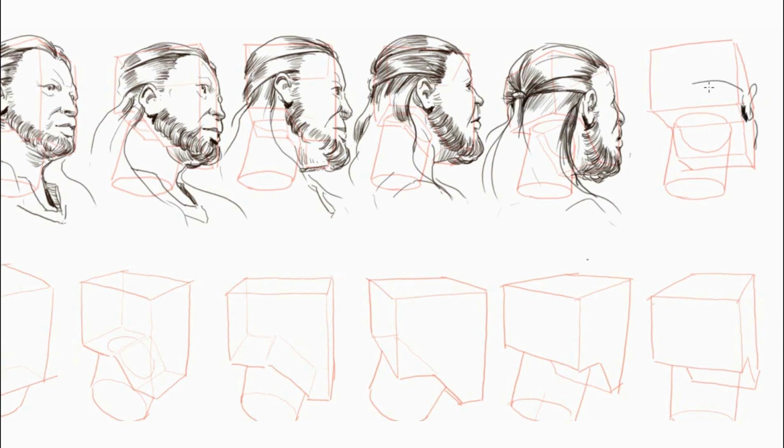Also notice that the ear has a tilt to it, with the top furthest from the head. And keep in mind that there's a cylindrical volume that connects the ear to the head that's a lot more visible when we're looking from the back view.